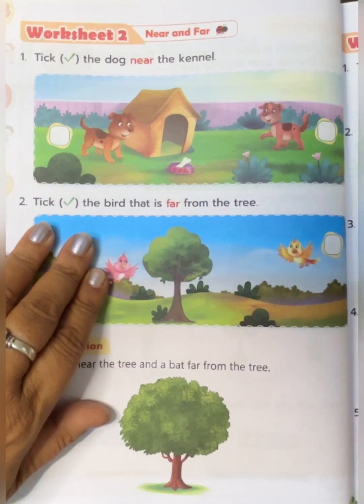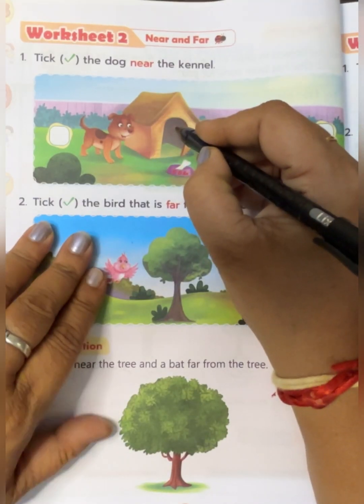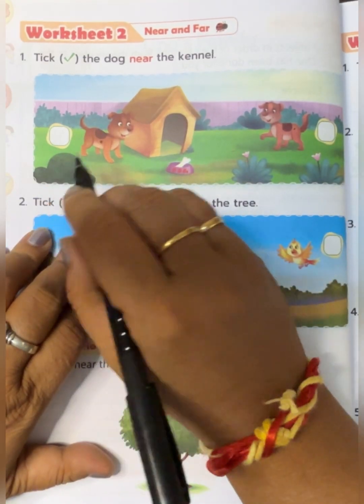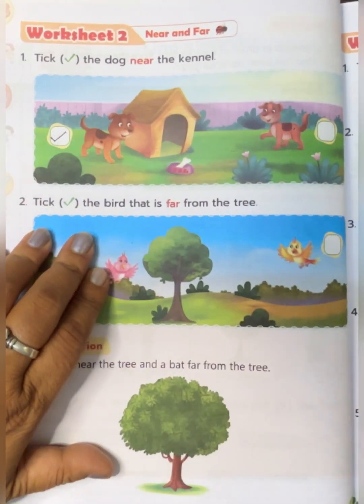Tick the dog near the kennel. This is the kennel. What is a kennel? It's a dog house. Okay. Which dog is near to the kennel? This dog or this one? This one. So we'll put a tick mark.